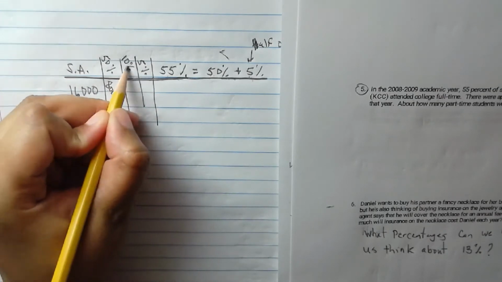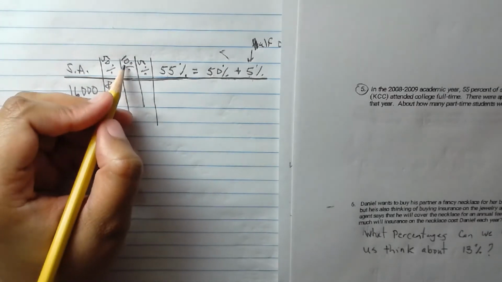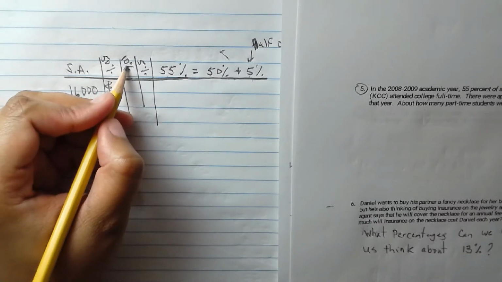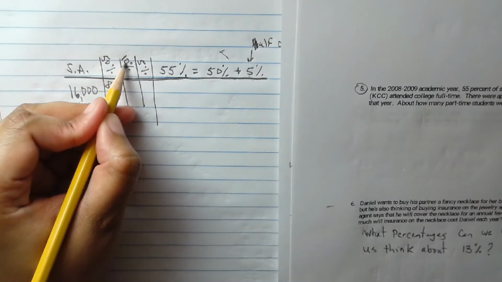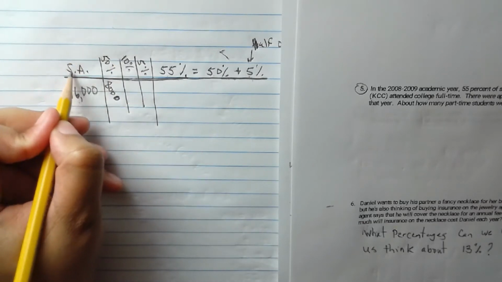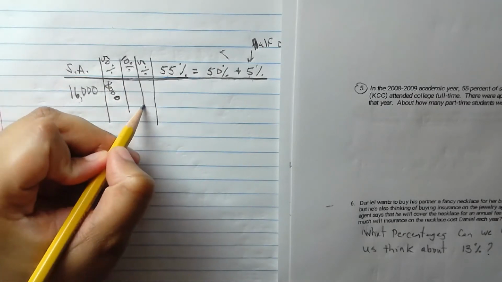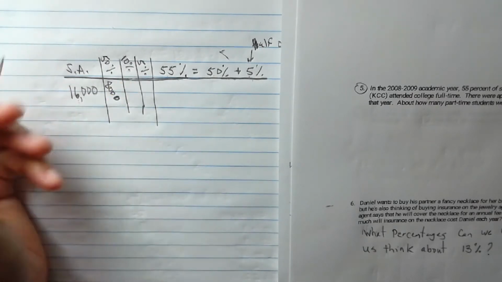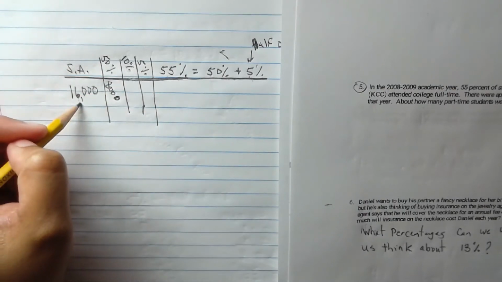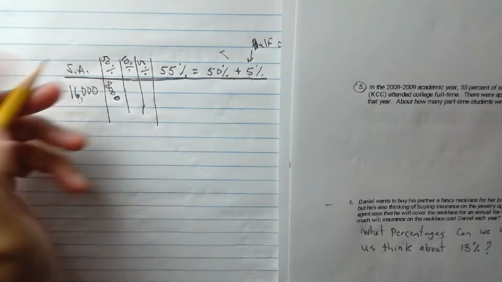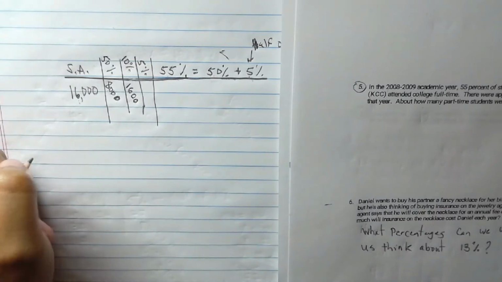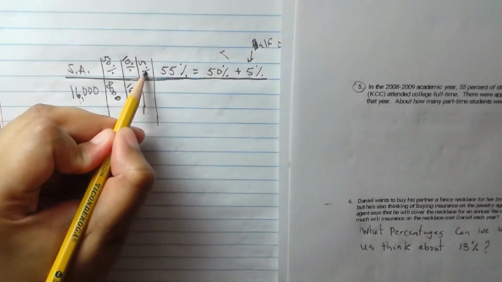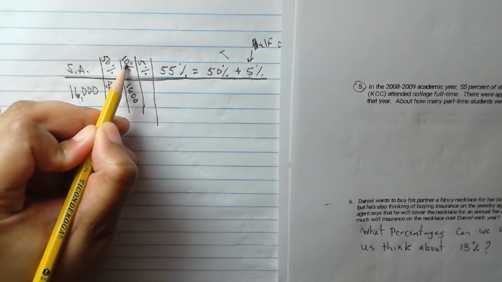Okay, and then to find 10%, remember, what do we do? We remove the last zero from the starting amount, not from this. This is 50% of that. To find 10%, we remove the last zero from the starting amount. That's how we always found 10%, always from the starting amount. So if we remove the last zero from the starting amount, that will be 1,600. And that's 10%. And to find 5%, 5% is half of 10%.